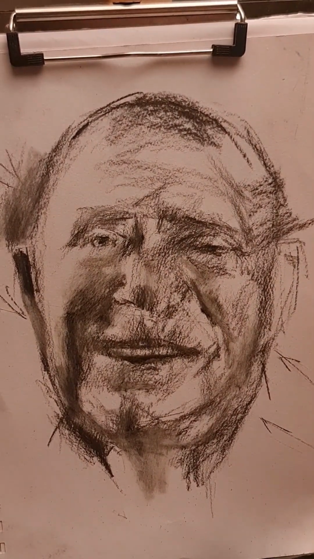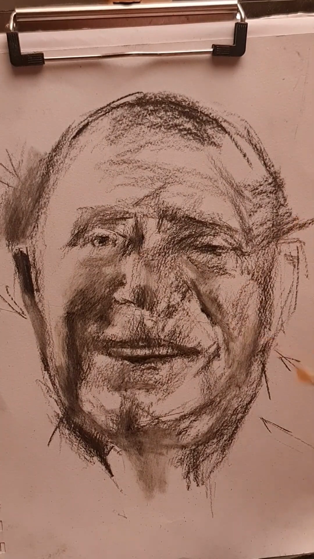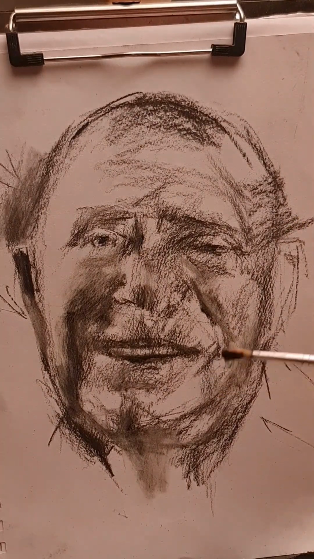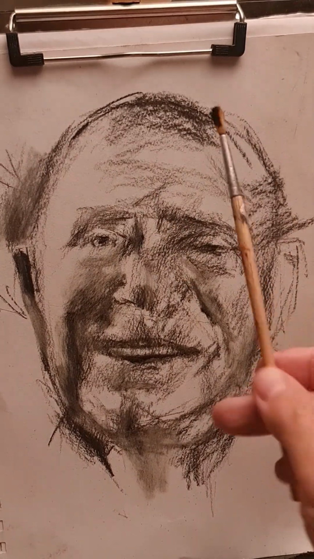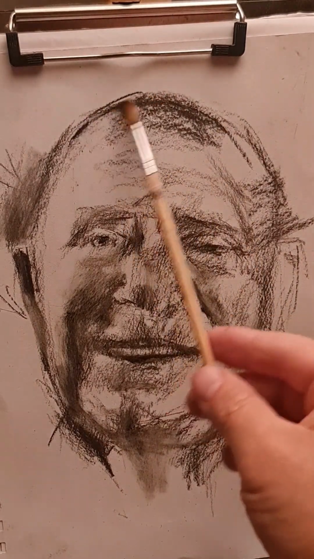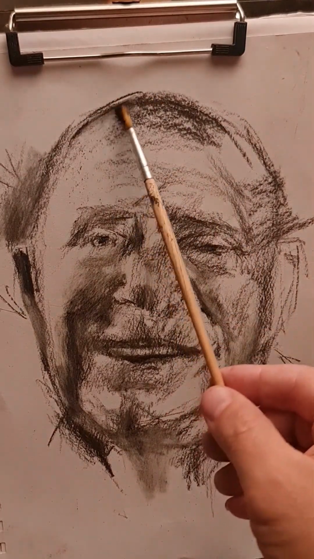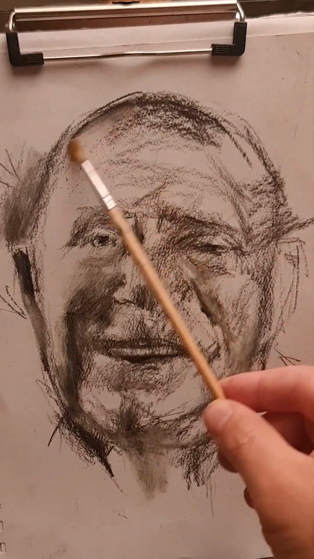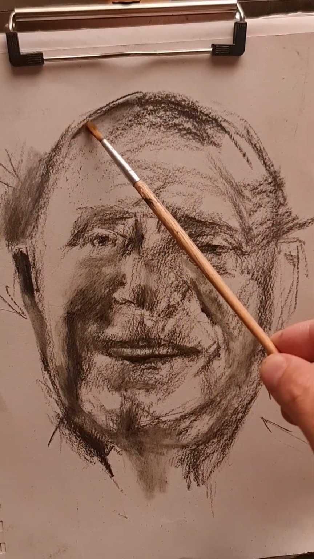Okay, now let's see. With a little bit of dust on my brush, see if I can manage to soften this, because I think with the stump it's a bit too intense.